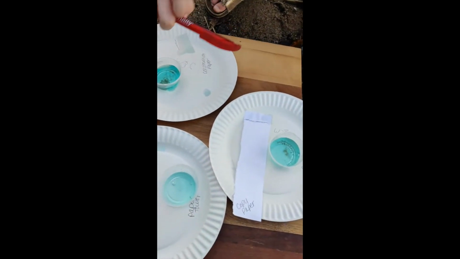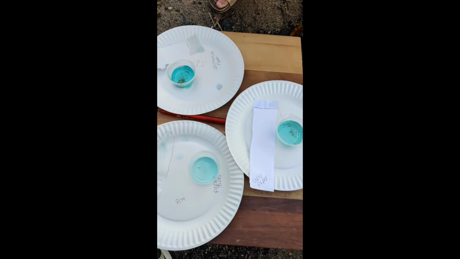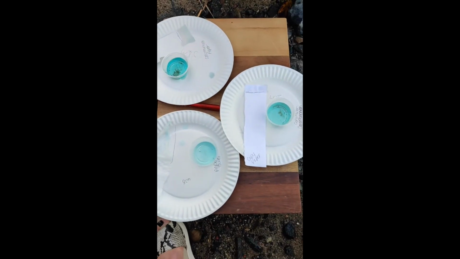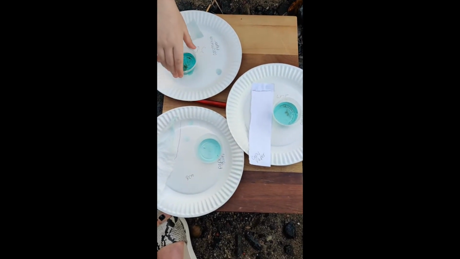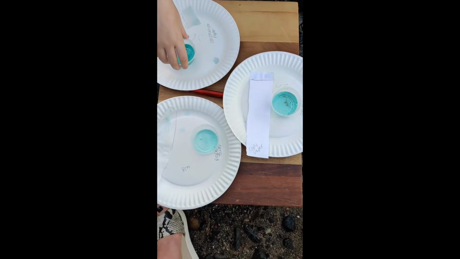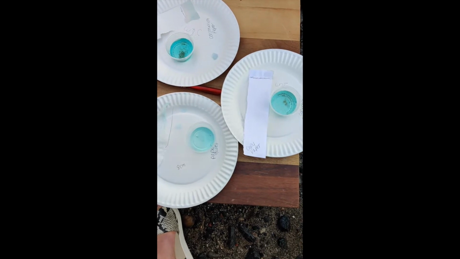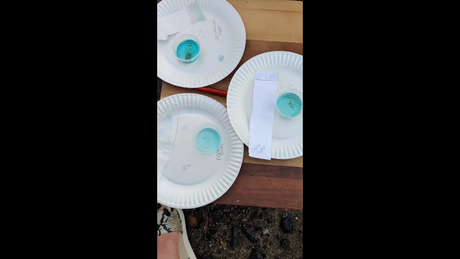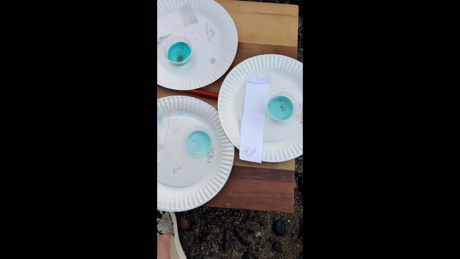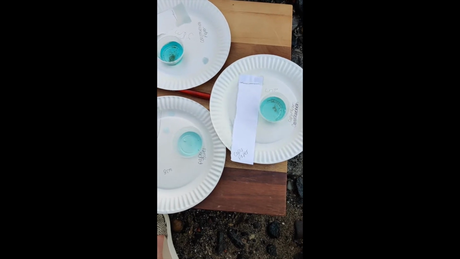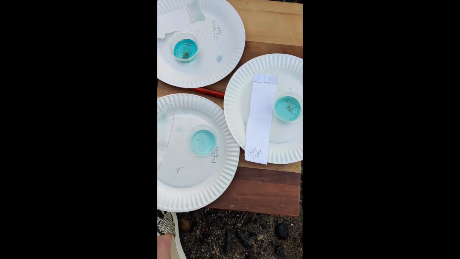All right, so as you can see, we're not quite done with our experiment. We still obviously have to write it down into our notebooks, into our science journal, but we're going to go ahead and keep it as it is so that we can take all this information with us and process it and write down what we found into our science notebook, into our science journal.